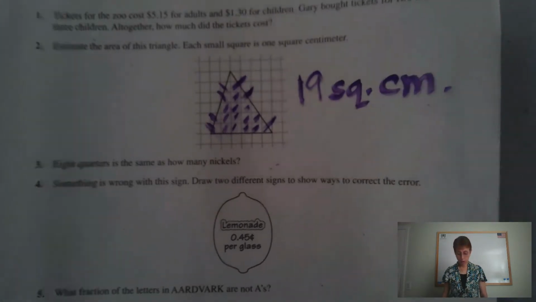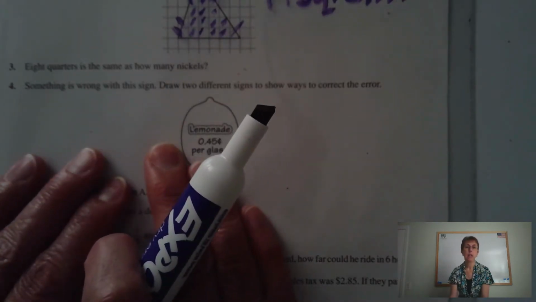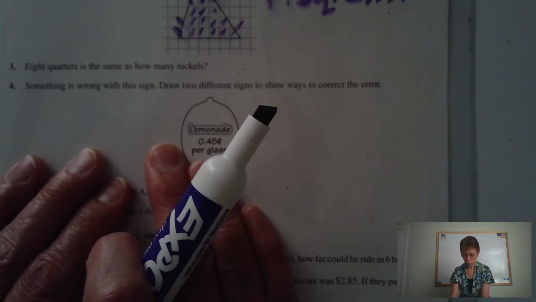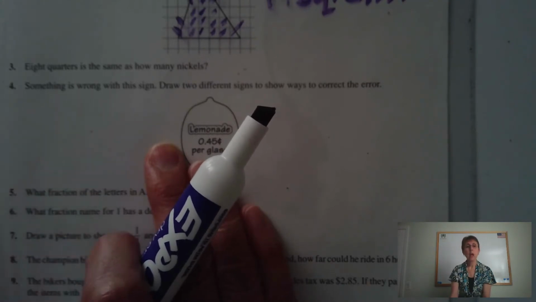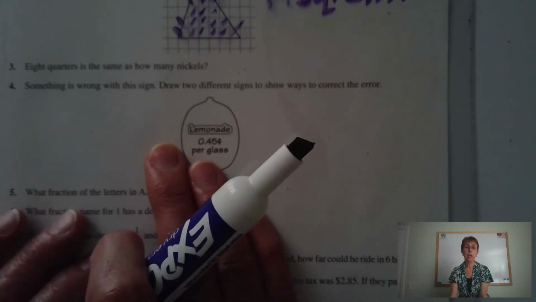Okay? All right, looking ahead to number 3, it says 8/4 is the same as how many nickels? Well, in order to figure out how many nickels, you first need to know what you have when you have 8/4.